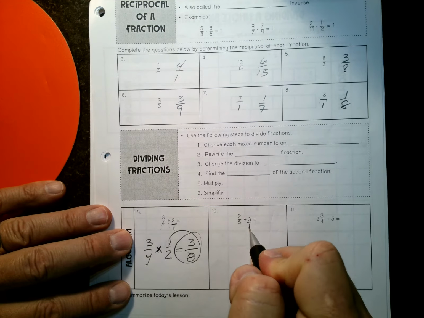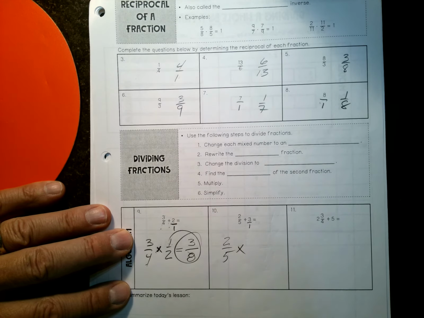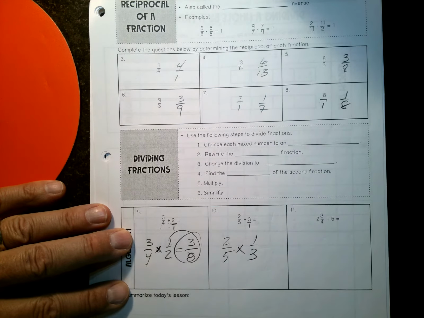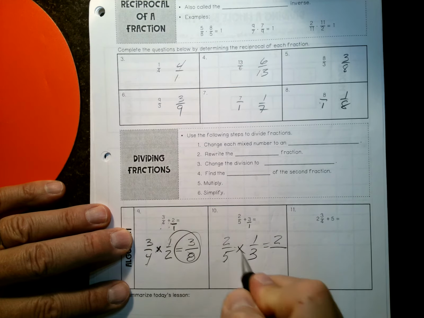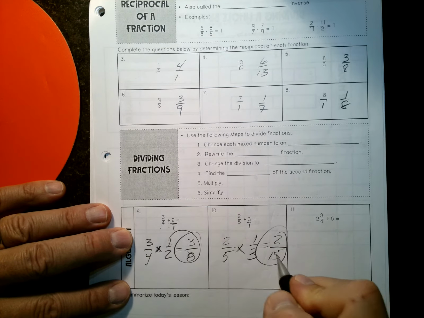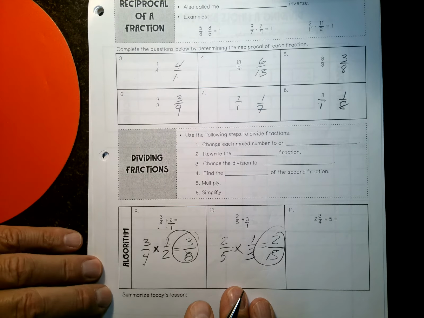Next problem, 3 over 1. Rewrite. Change the sign to multiplication and flip the second fraction. 2 times 1 is 2. 5 times 3 is 15, and that is in lowest terms because there was nothing to factor.